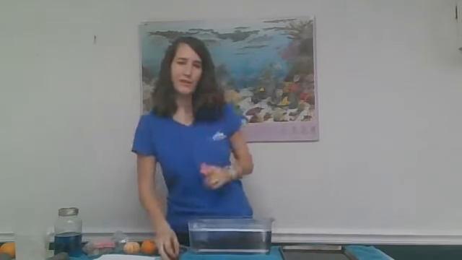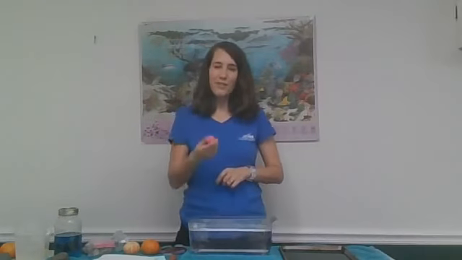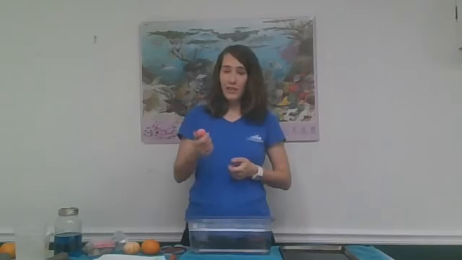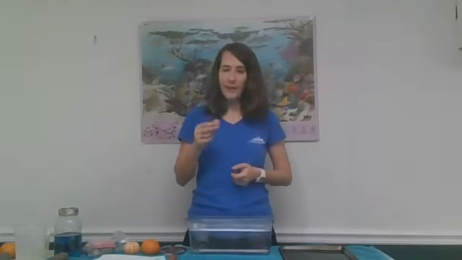So you can use things that aren't a golf ball and a ping pong ball. You want to have one that sinks and one that floats. But don't tell your student which one is which yet. So you're going to have these objects, present them to your student, and then you want the student to make a prediction. Do you think it's going to float, or do you think it's going to sink?